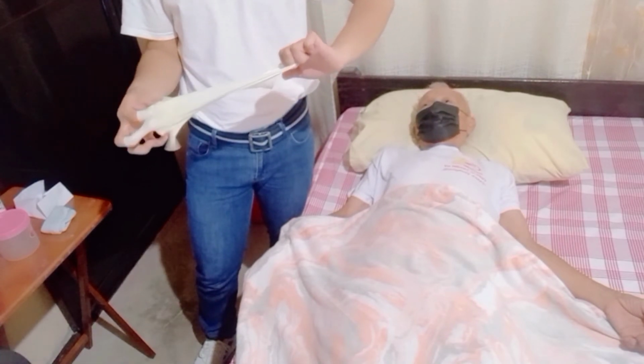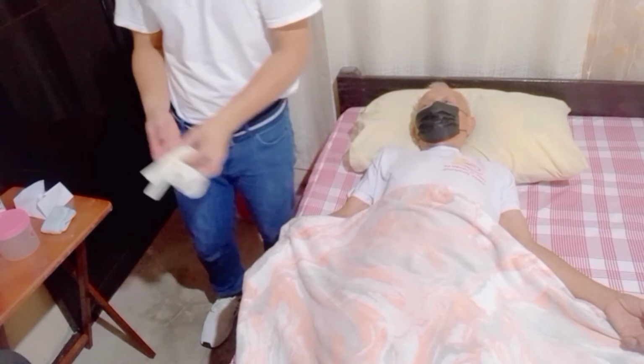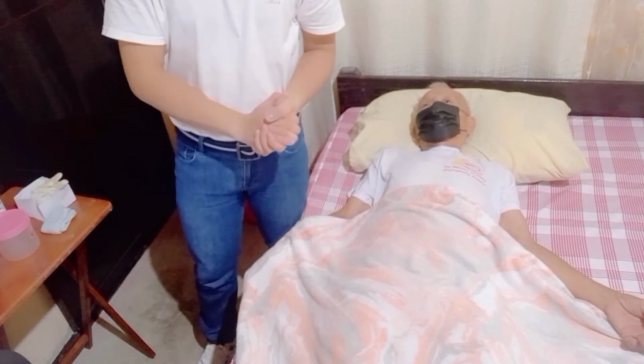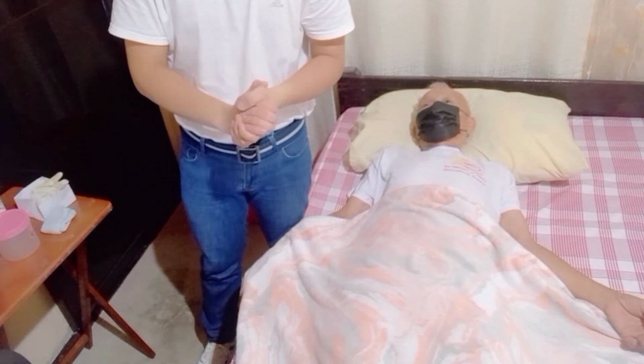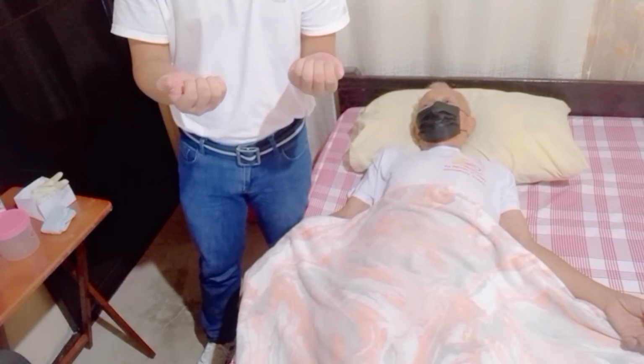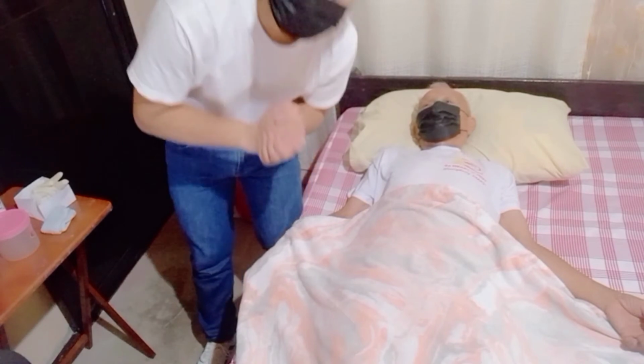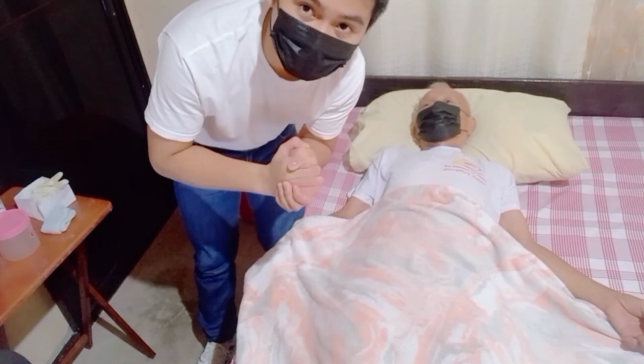Okay, very good. And then put this into your paper waste receptacle. I'm going to wash my hands with soap and water. Since, like what I said a while ago, instead of washing, I'm just going to use 70% rubbing alcohol.